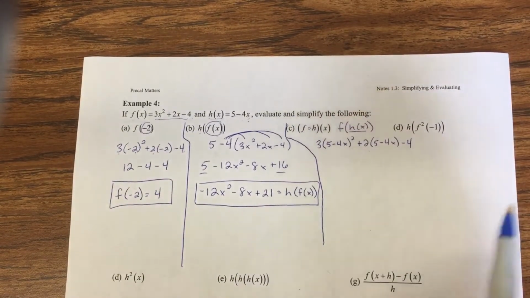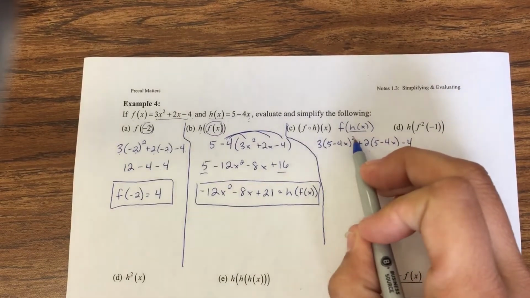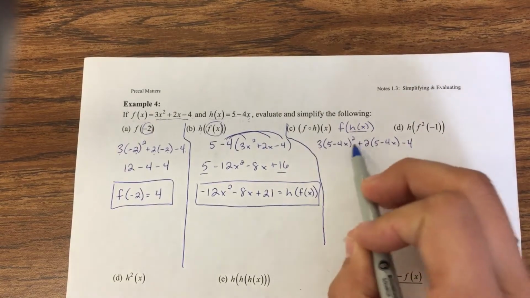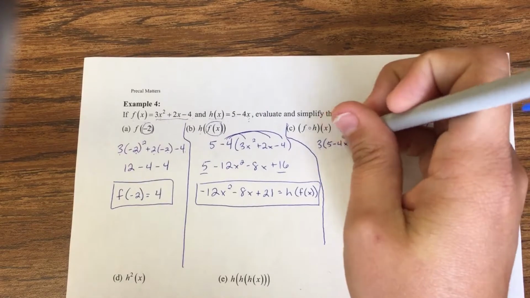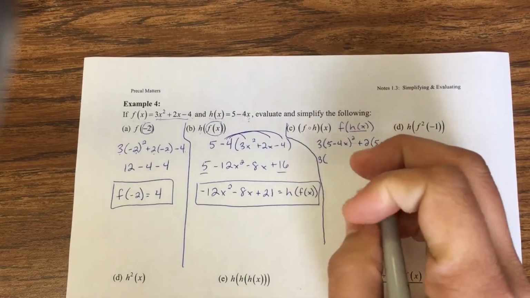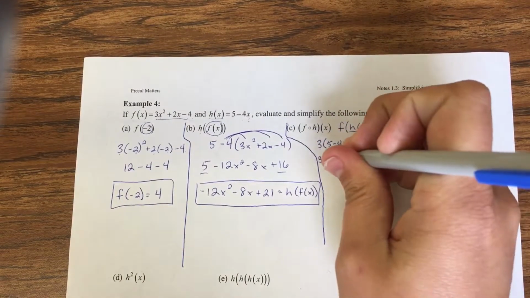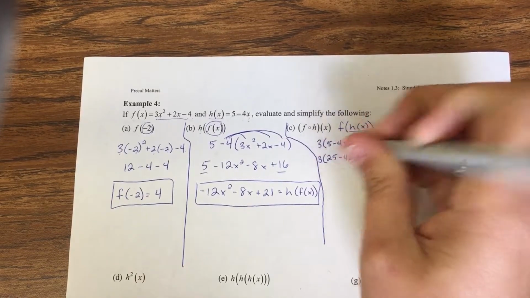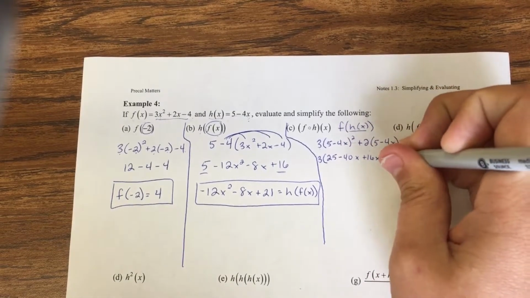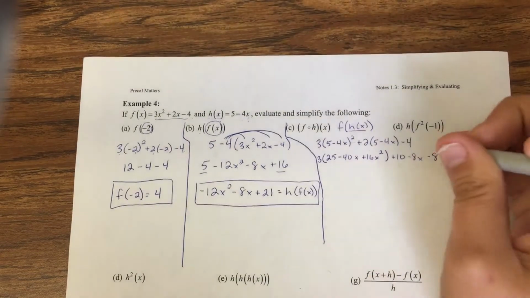So again, we're going to simplify this down some, but you'll notice this one is squared. One of the biggest issues that people always run into is they try and take the 3 and distribute it in before they do the squaring. PEMDAS says you do exponents before you multiply. So we have to go ahead and do the FOIL on this one. So if I've got 5 minus 4x squared, 5 minus 4x squared, if I FOIL that out, I'm going to get 25 minus 20x minus another 20x, so minus 40x plus 16x squared. If I distribute in the 2, I get plus 10 minus 8x minus 8. Oh, nope, minus 4.